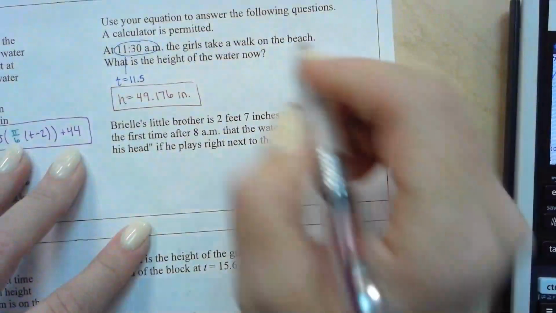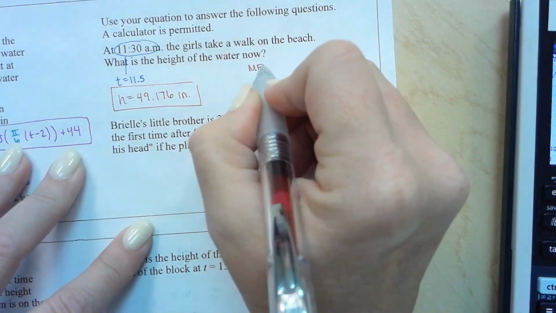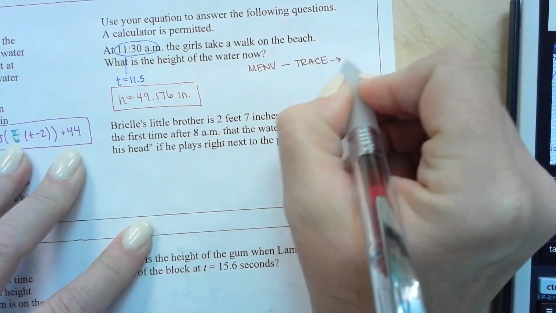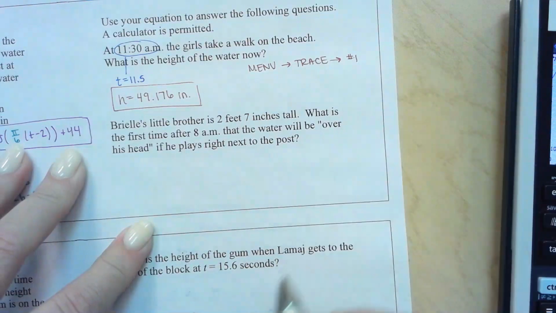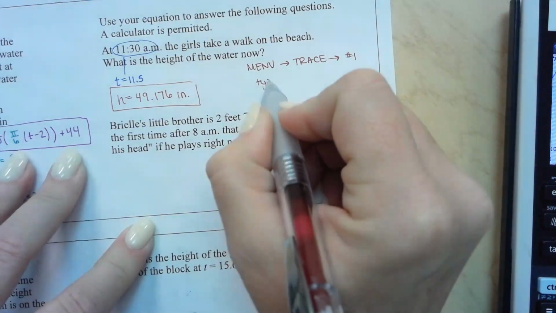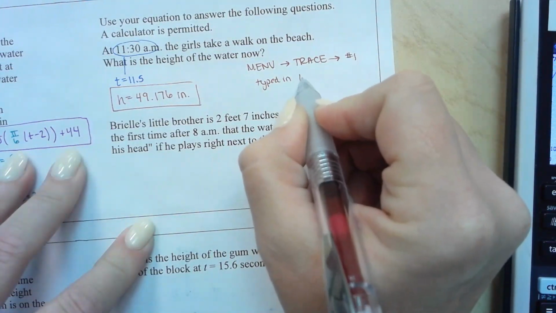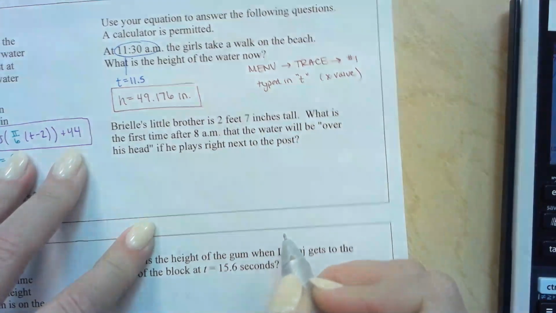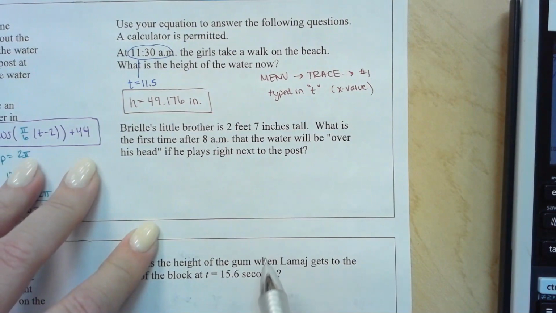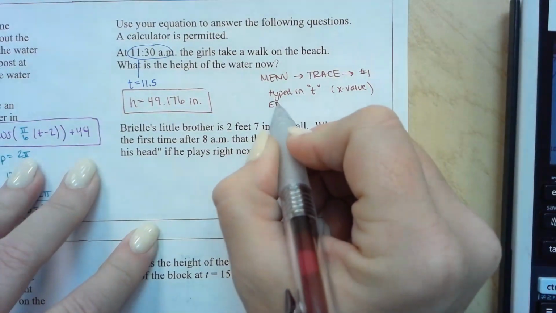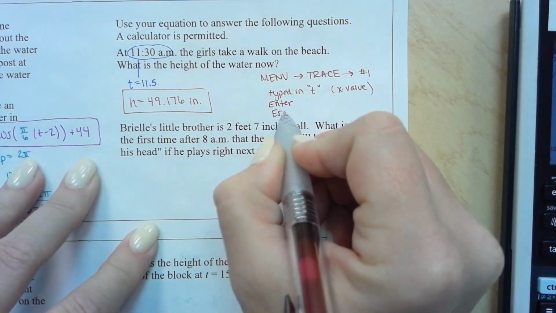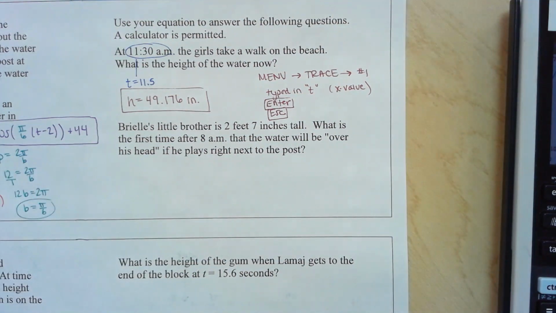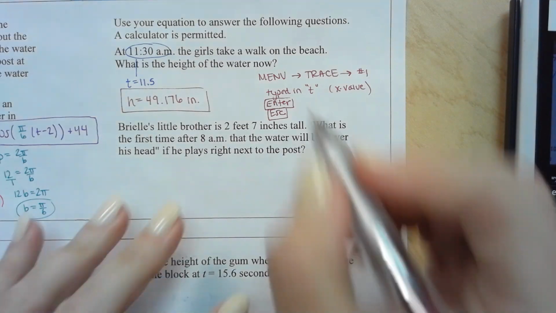So I'm going to write this down. I went to menu, I went to trace, and I went to number 1, which is graph trace. And then I just typed in my time, which is really my x value. Okay, then I hit enter, then I hit escape. Actually, I probably hit enter twice.